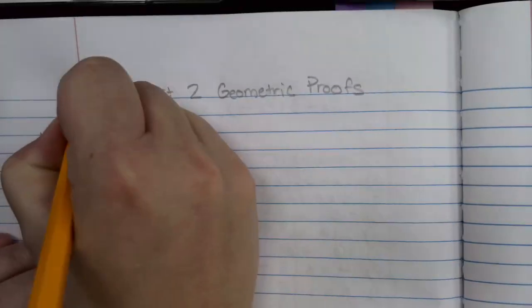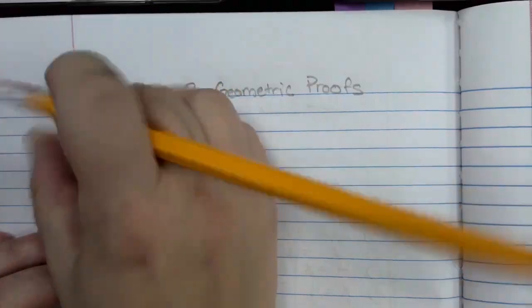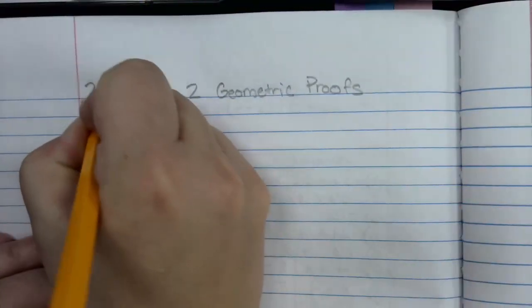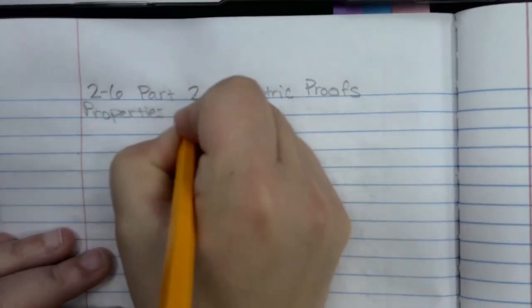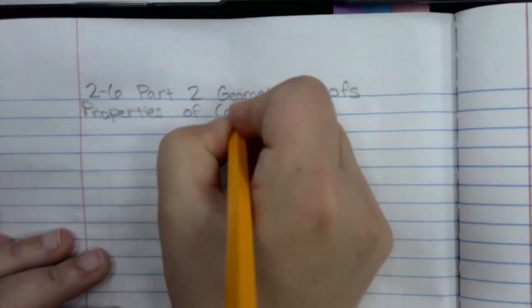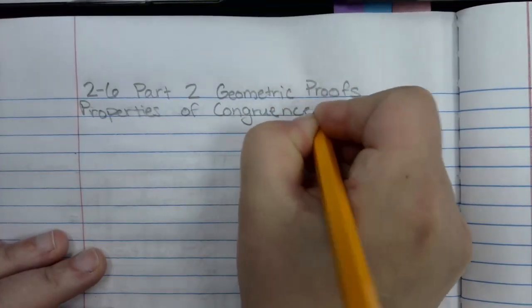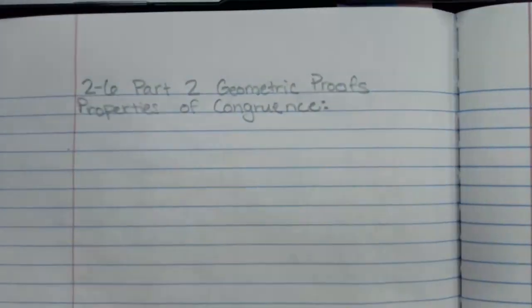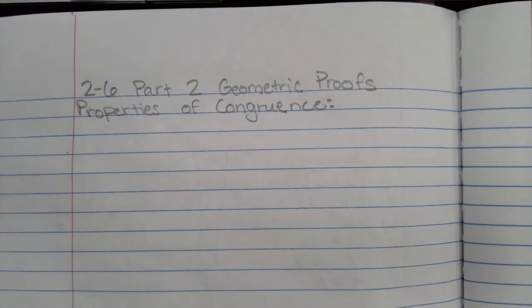Restate our properties of congruence. That's not how you spell properties. Properties of congruence. Now, they are not all the exact same as our properties of equality, but there is some overlap. And our overlap is really just stating that we were able to do it with an equal sign, and now we can do it with a congruent sign. Crazy, right?